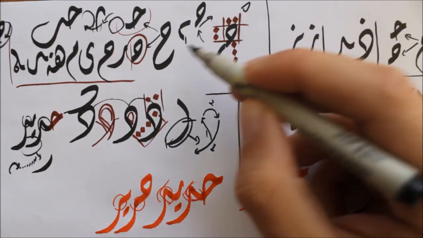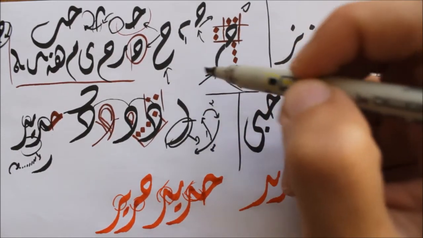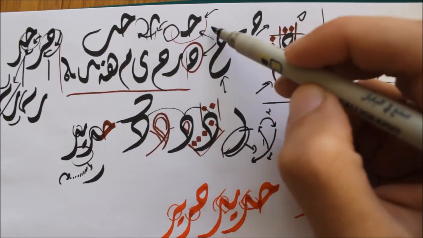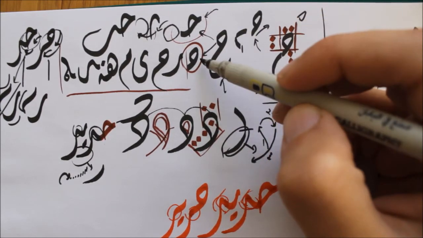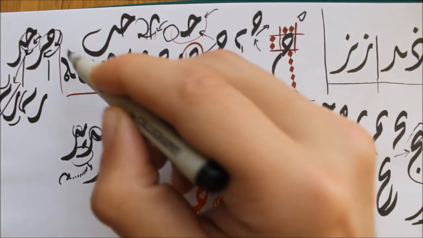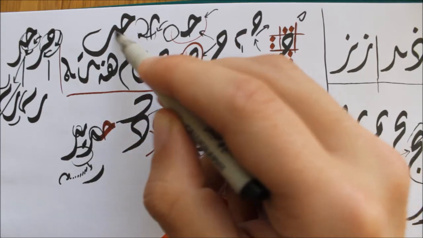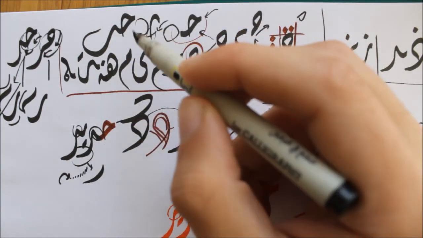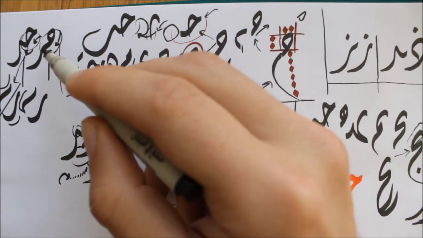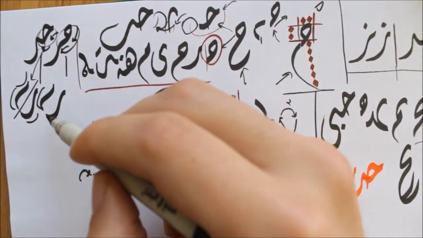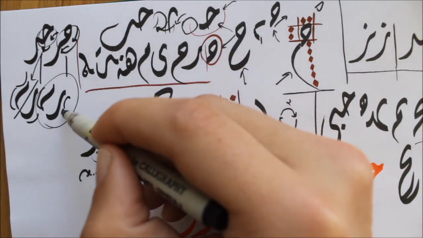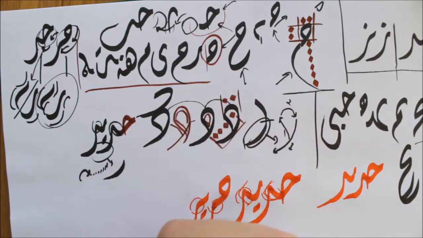For the Ha, we saw these two shapes, two endings, and for the connected one, we have also two shapes. This one that comes with those letters, Ra, Ha, Ya, Mim, Ha, or Ta marbuta, and the other shape that comes with the remaining letters. So for example, Alif would use this shape. Then we saw the moves for the Ha. We've got one that rotates this way and the other one rotates the other way around.